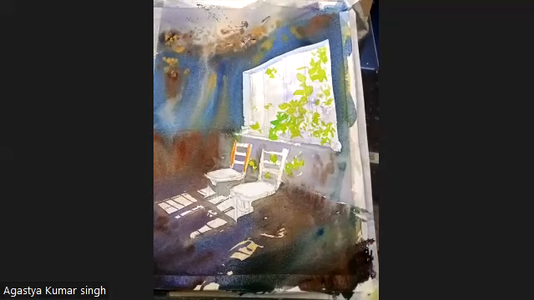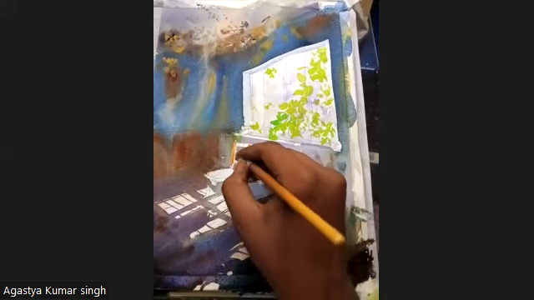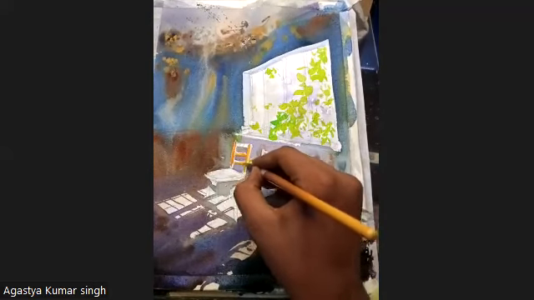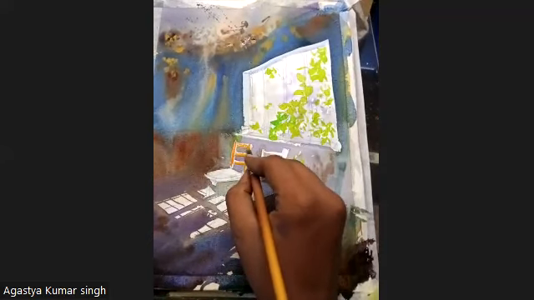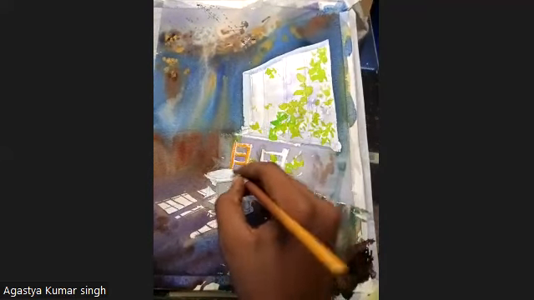You've used only orange? Lemon yellow and a little bit of orange, both the colors. Yeah. Like this. At some places on the seat only, I'll make it darker as well.